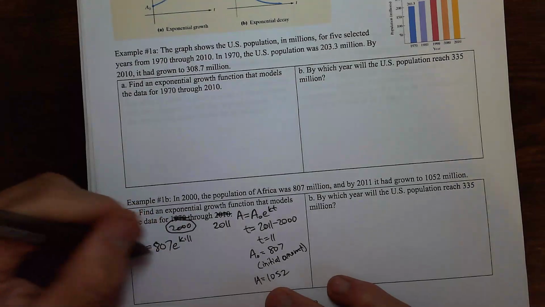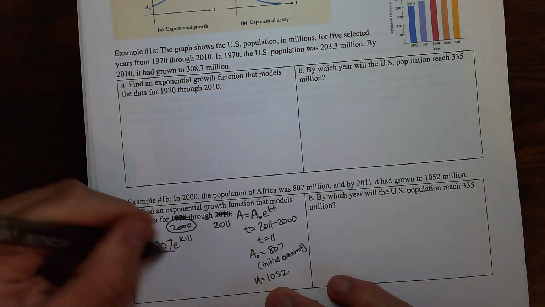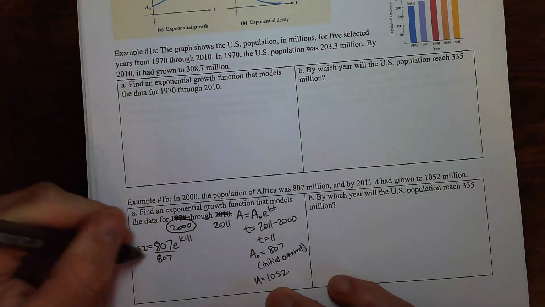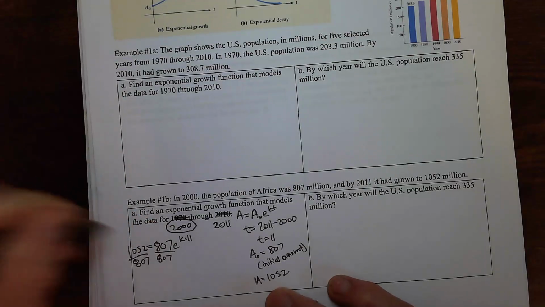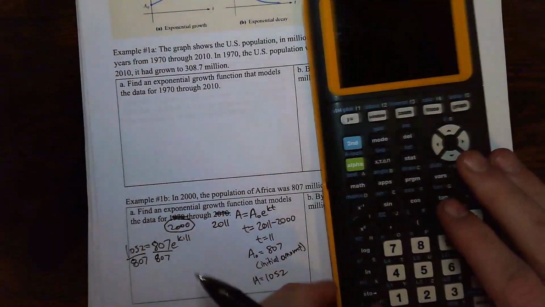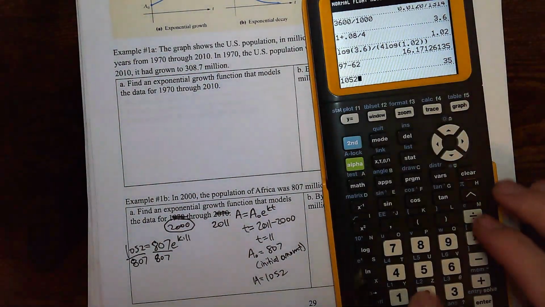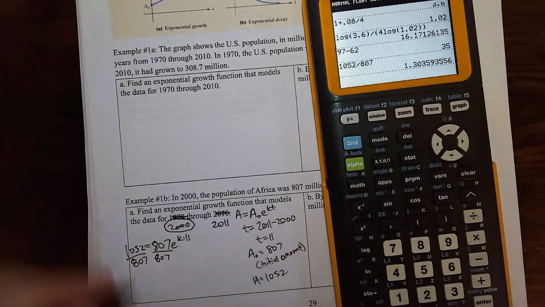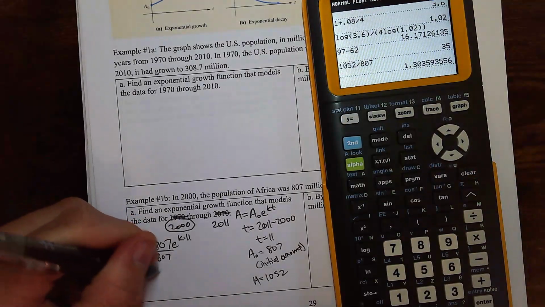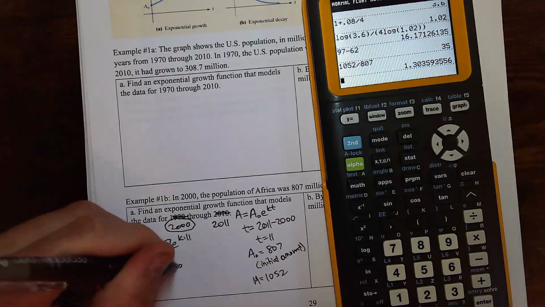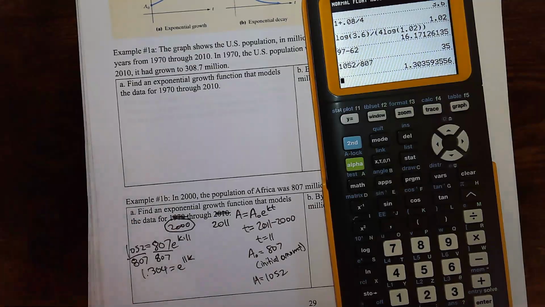So then remember, we've got to isolate the exponential expression. We've got to solve for k because k will give us the rate of growth. So 1052 divided by 807 gives you 1.304, which is equal to e to the power of 11k.